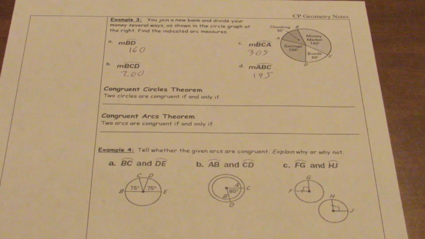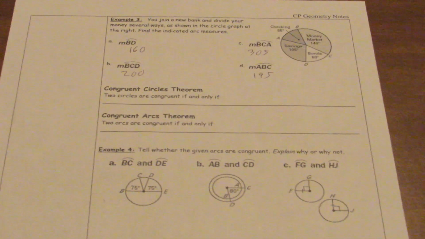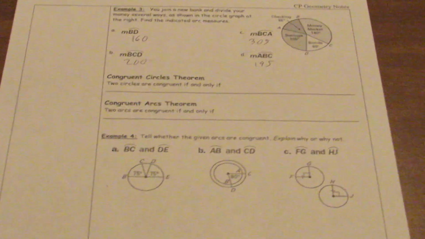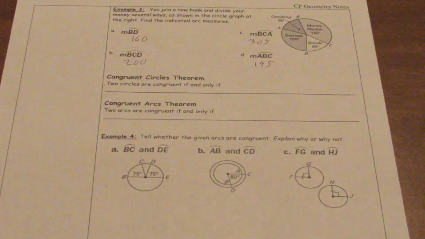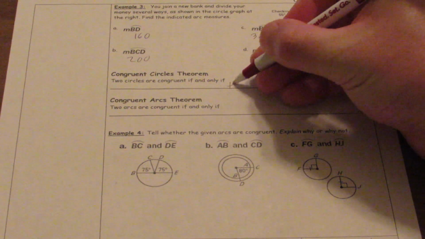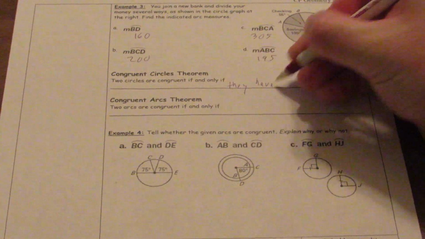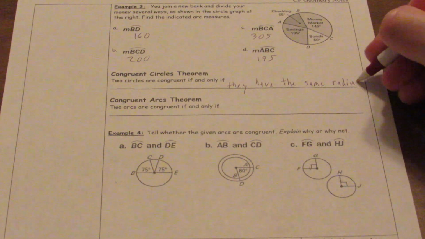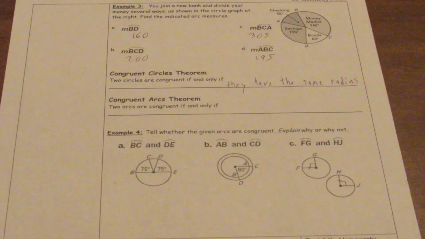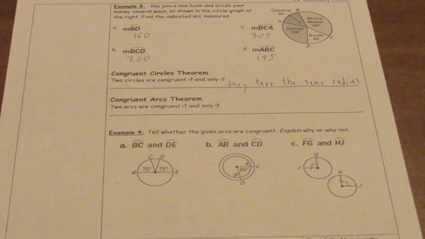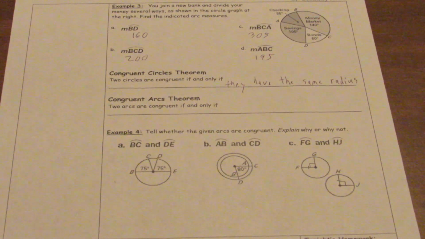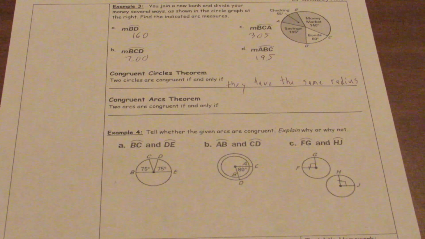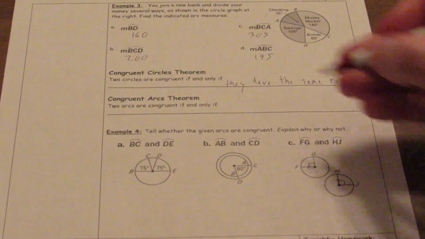Okay. And the last thing here is on congruent circles and congruent arcs. So two circles are congruent if and only if they have the same radius. Okay. Congruent arcs, right? Two arcs are congruent if and only if they have the same measure and are in the same or congruent circles.